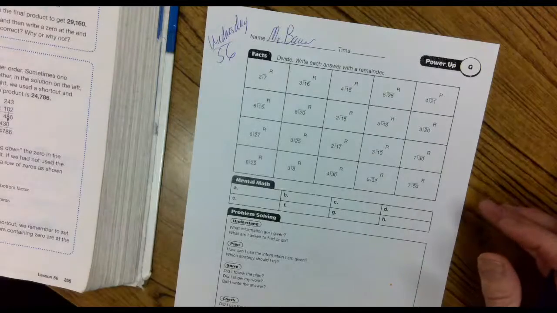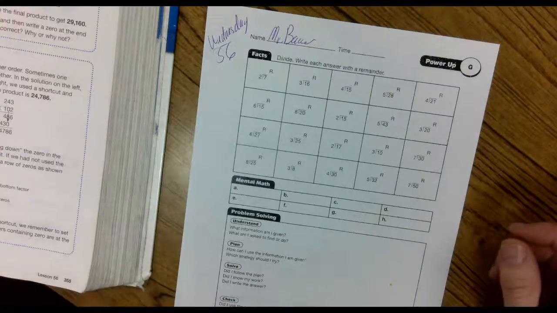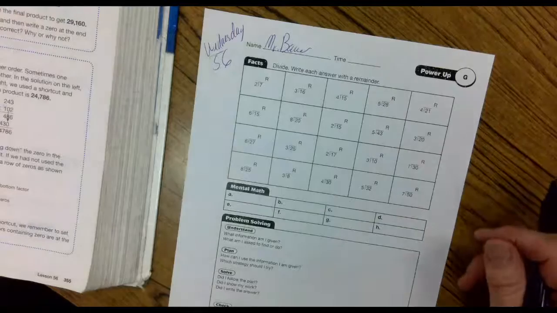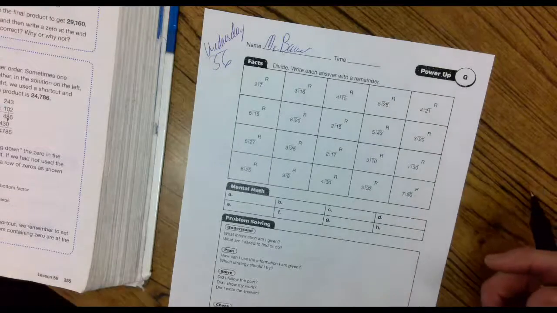Lesson 56. Did you know when we get to lesson 60, we're going to be halfway done with the book? Oh my goodness. But this is the last lesson of this calendar year. We will have a test on Thursday, no math on Friday. Merry Christmas early. So let's power through this.